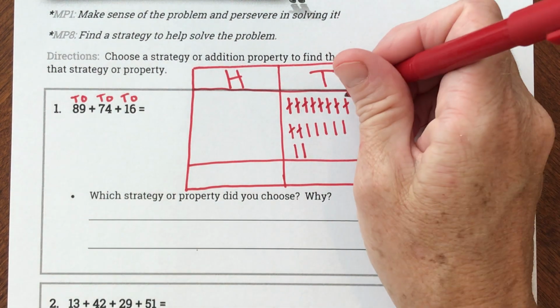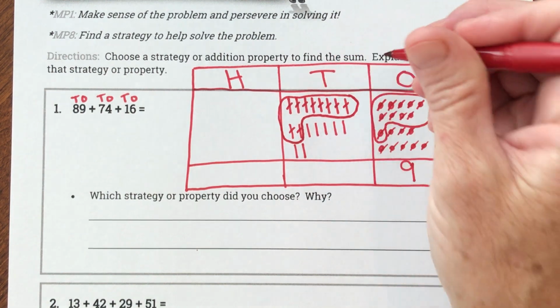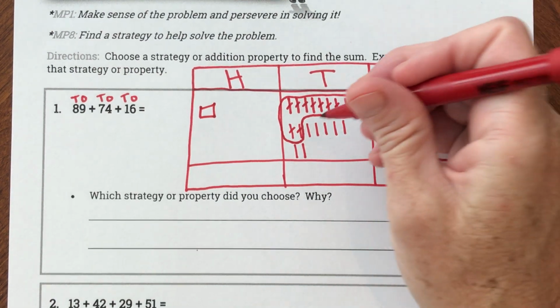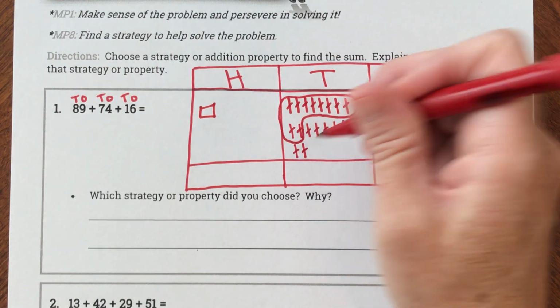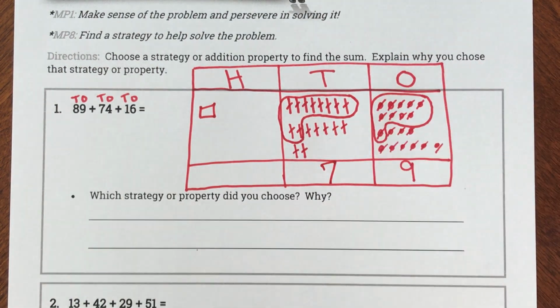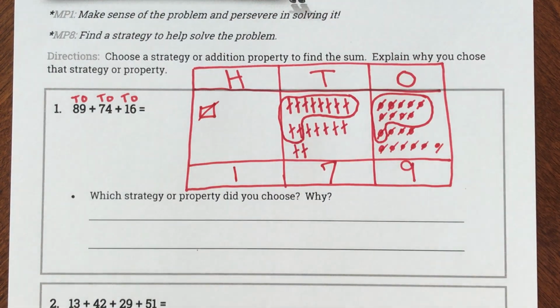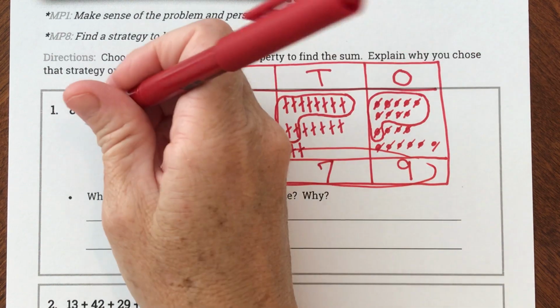Oh, I'm going to stop. I'm going to bundle those 10 and I'm going to add 100. Okay, how many are left? 1, 2, 3, 4, 5, 6, 7. I have 7 tens left. And then how many hundreds do I have? Just 1. So what is my answer, or what is my sum, boys and girls?